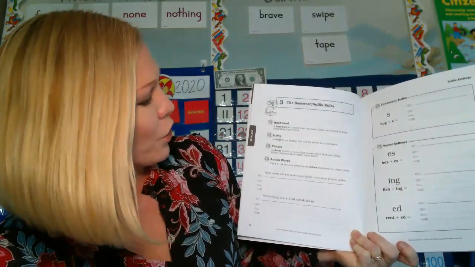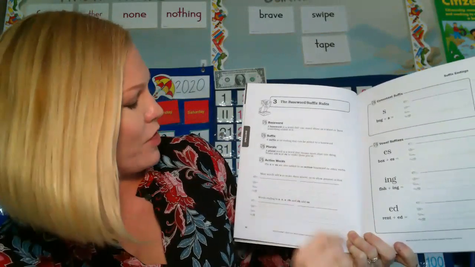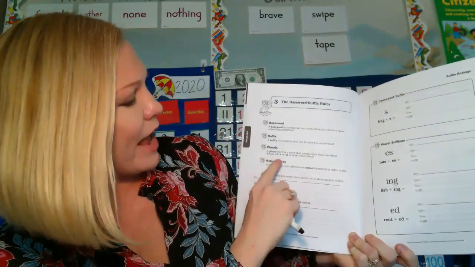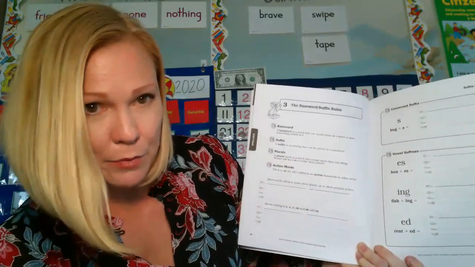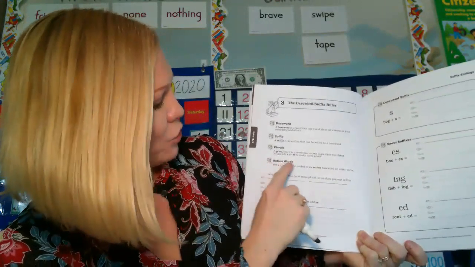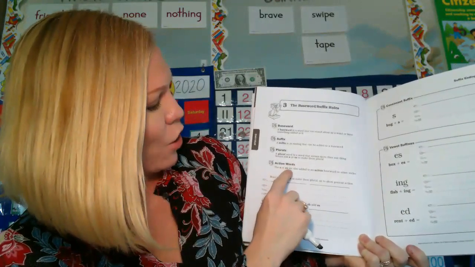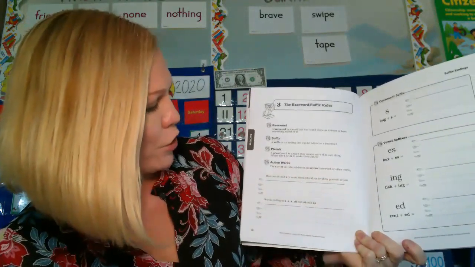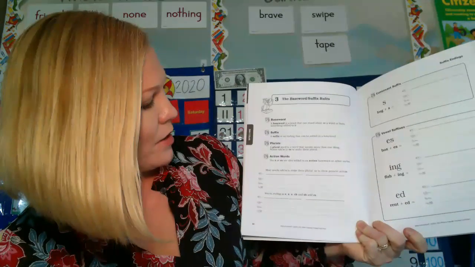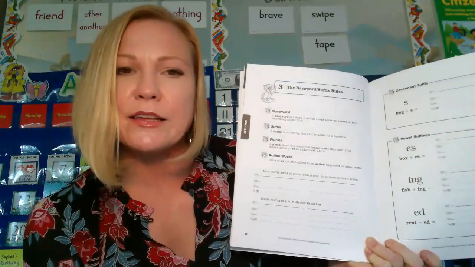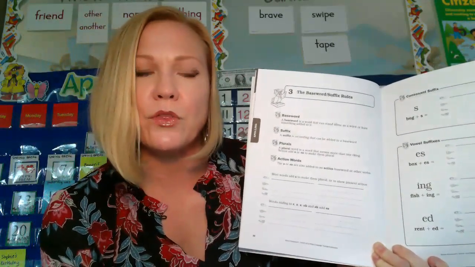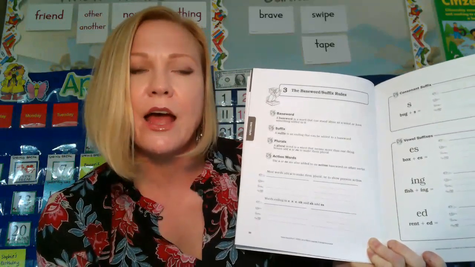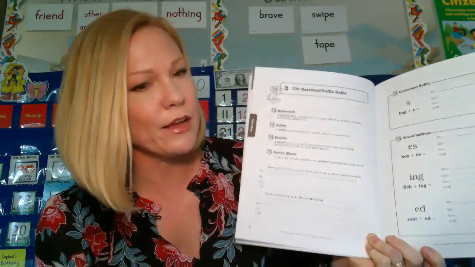A plural word is a word that means more than one thing. Nouns add S or ES to make them plural. Action words, the S or ES, are also added to an action base word or other verbs. So let's write down our CVC word with the suffix, and then let's add a V-E word with a suffix.